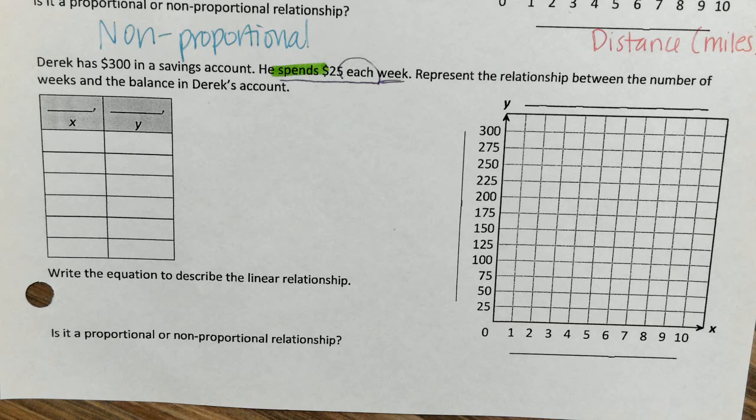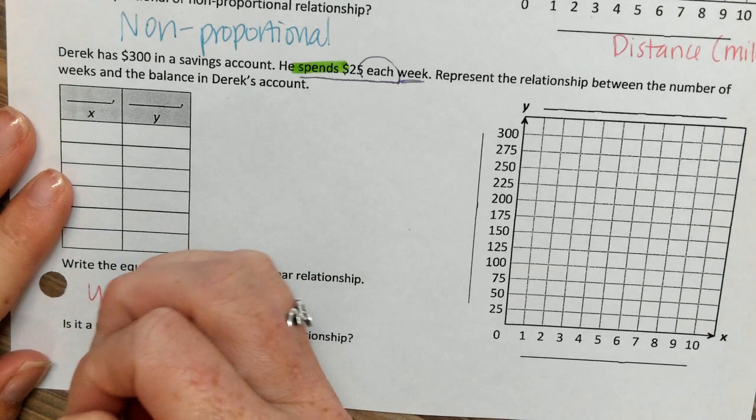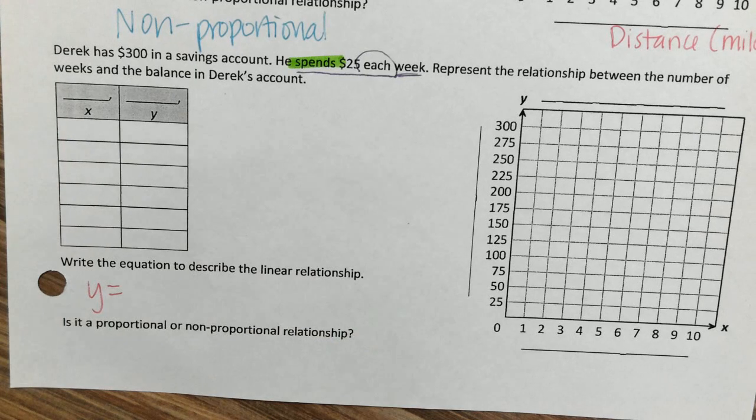All right, what did y'all get for the equation? y equals 25x plus 300. What? No, negative. It's y equals negative 25x plus 300. That's what I thought. It's negative. What's negative? So let's talk about it.